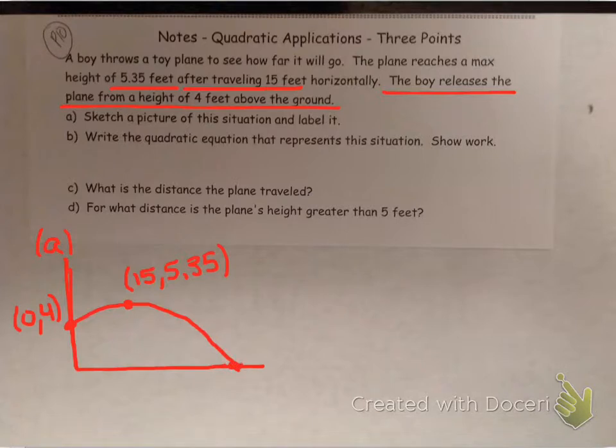And so if you have read the situation, then you also understand that this horizontal axis is your horizontal distance that the plane has gone, and everything is being measured in feet. And then this is the vertical height or distance, however you want to equate that, and that's also in feet. And that's all you need to do. You don't have to scale every 1, 2, 3, 4 because you don't know most of that information. Okay, so we've actually got a sketch of the situation.